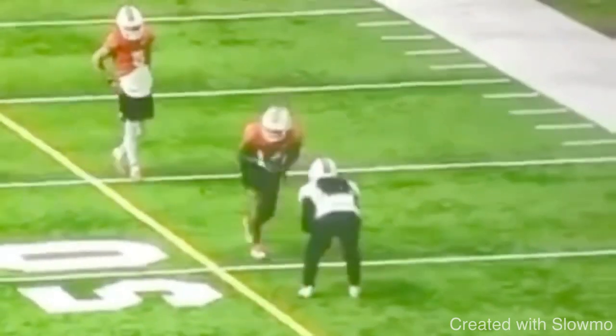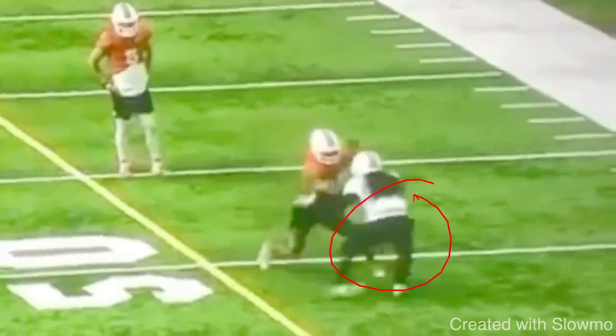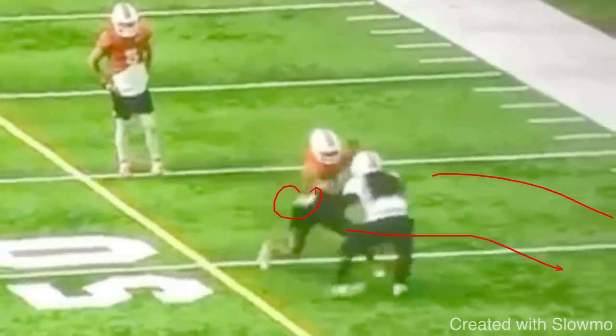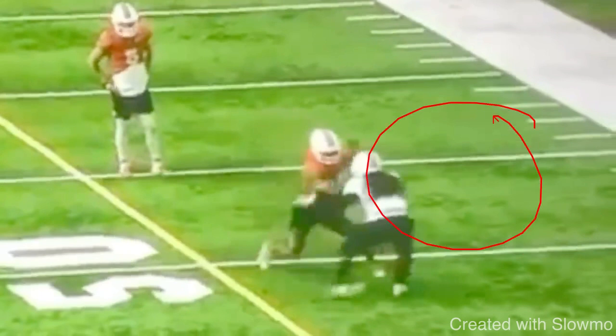Because when we do this wide step release, he shouldn't even be moving. He should be in inside shade, not even moving. Because if he wants to go outside shade, an outside release like that, let him. I'm just going to get right onto his hip and squeeze him to the sideline, and that quarterback's going to have no space to make the throw. So we shouldn't be threatened by anything outside. I know this is not a DB channel and this is not a DB breakdown, but that's just one of the things you've got to understand.